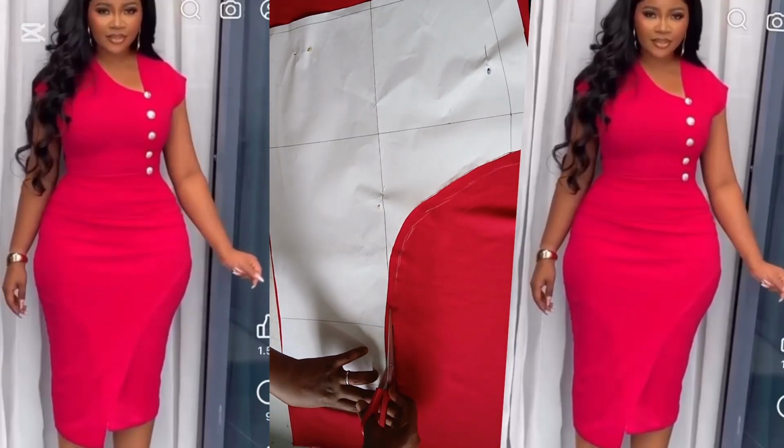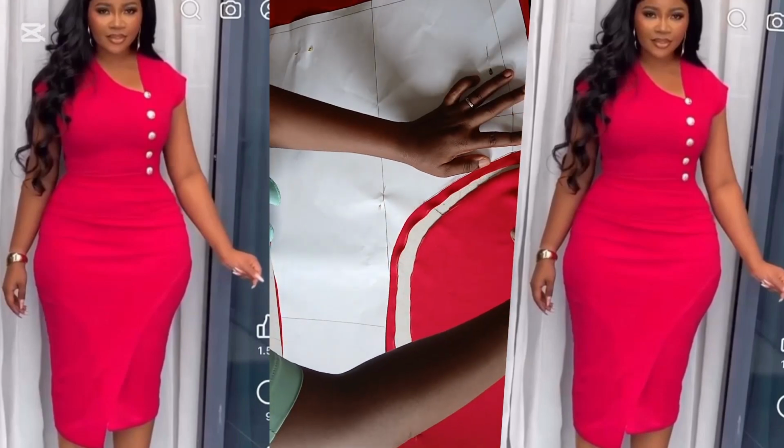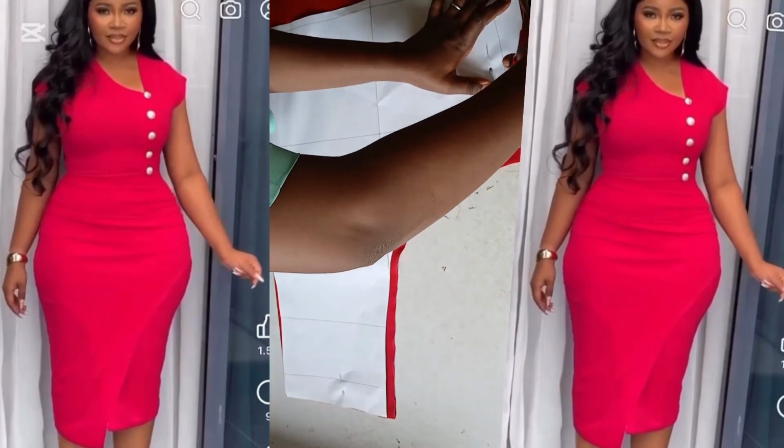I'm Dami of THH. Today we'll be learning how to cut and sew this beautiful tulip dress. So please stick to the end of the tutorial.